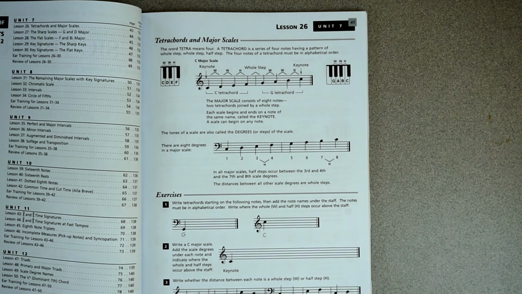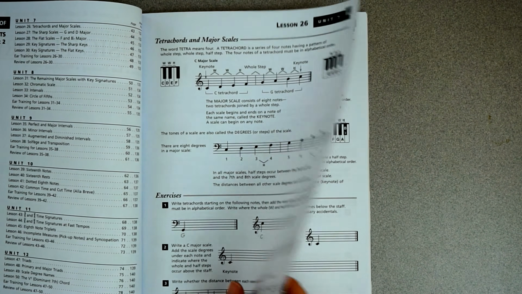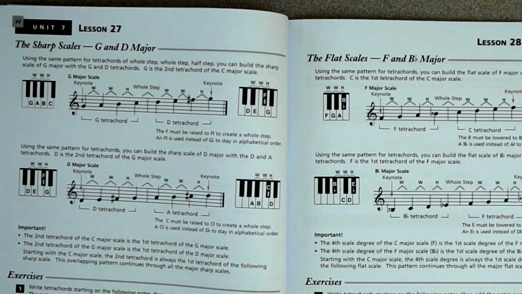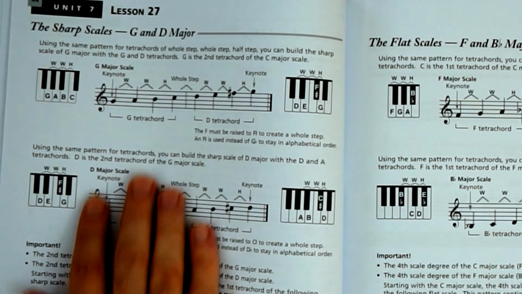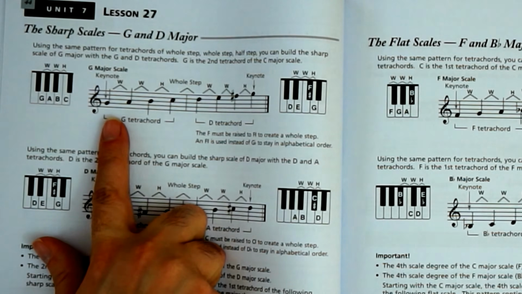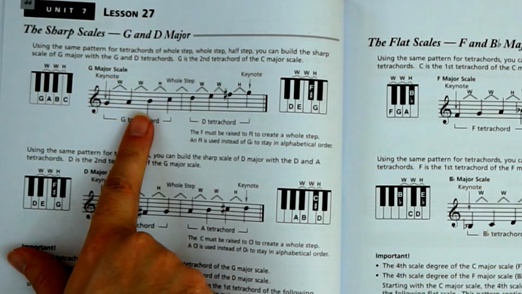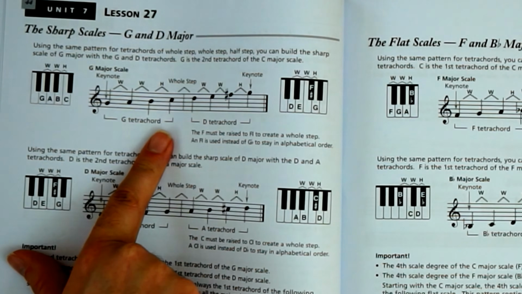Down here it's just saying write whether a note is a whole step away or a half step. I'll let you figure that out based on what I explained to you. We're in good shape here because I basically explained all of this already. I explained what the key of G major was and what the key of D major was.